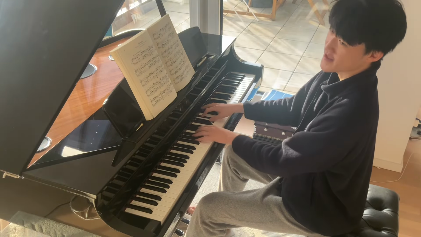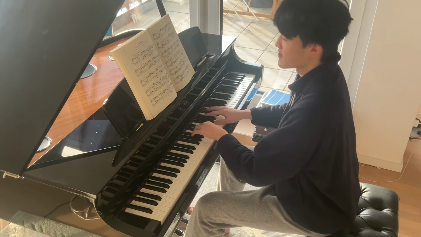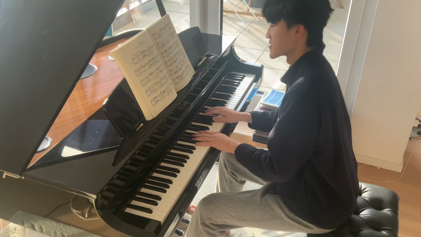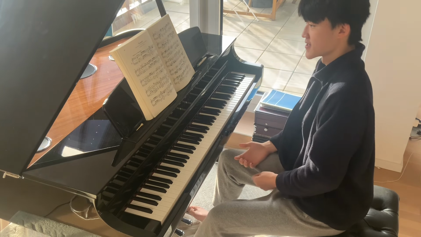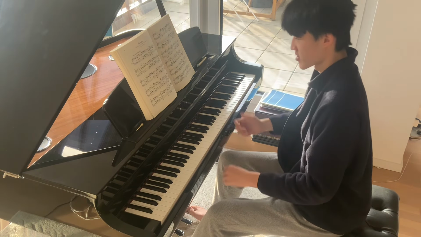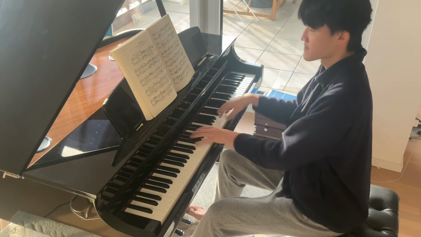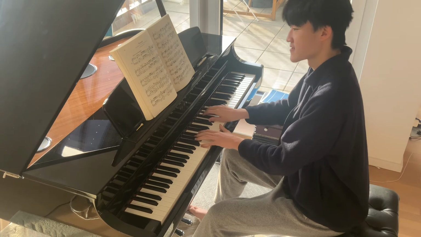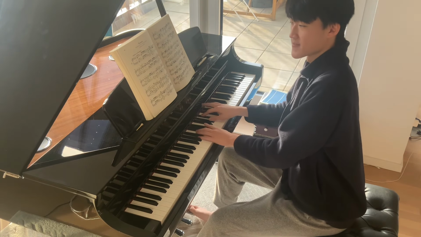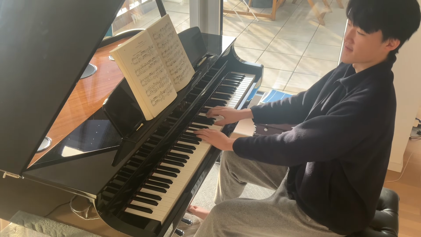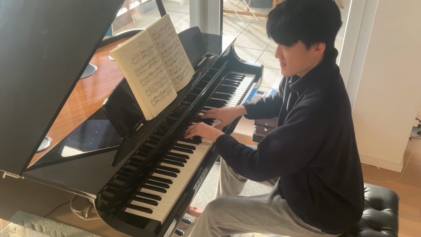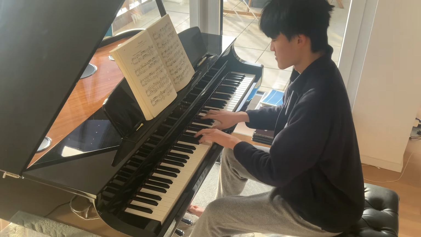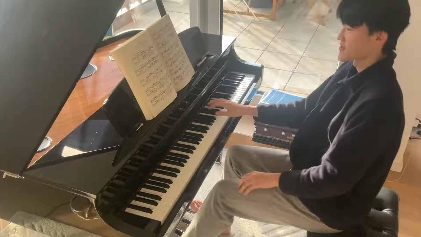So that short D natural, it sounds a bit more bright, because this can be used to modulate to E flat, but resist the temptation and then goes back to D flat, and then that's a diminished 7th there.